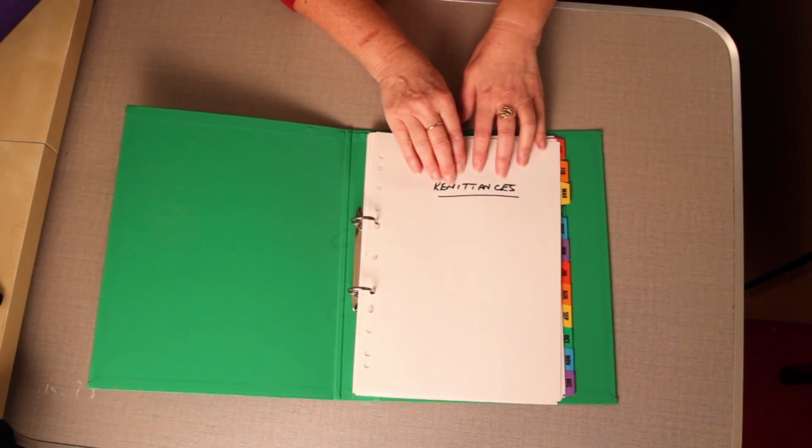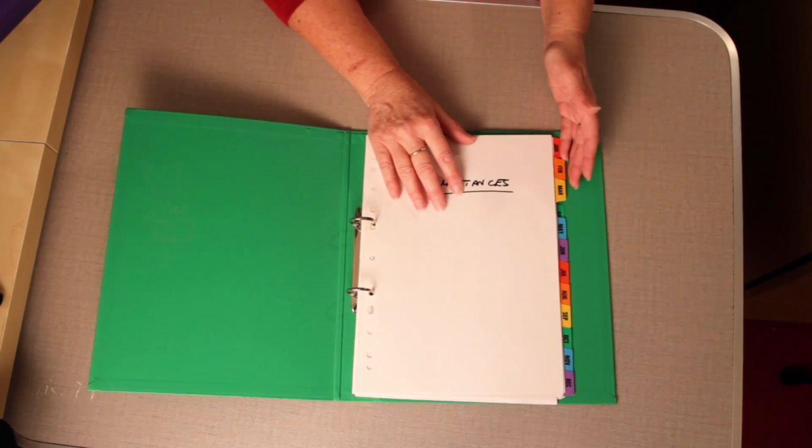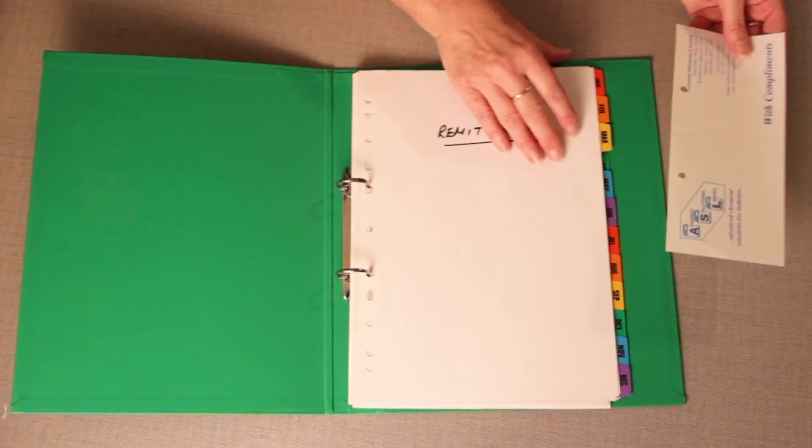Also, if somebody sends you a remittance, then you can file that as well. That's important if you've got lots of invoices that are the same amount of money and a customer sends you them and you're not quite sure exactly which invoices they've paid. So as a quick thing, we've got a remittance here, so you can just literally pop that in the front and file that.